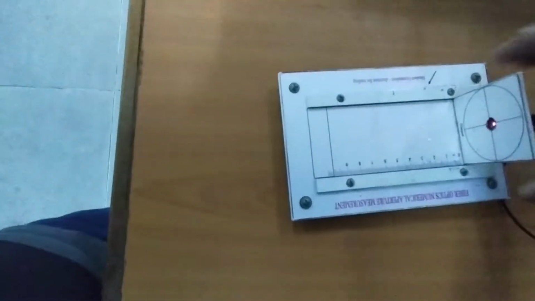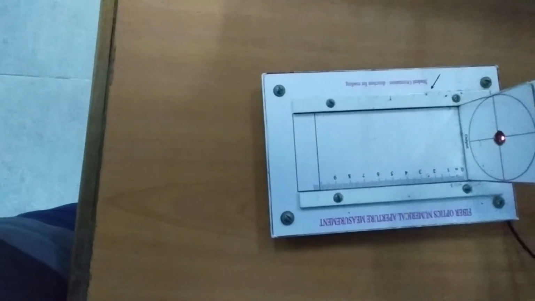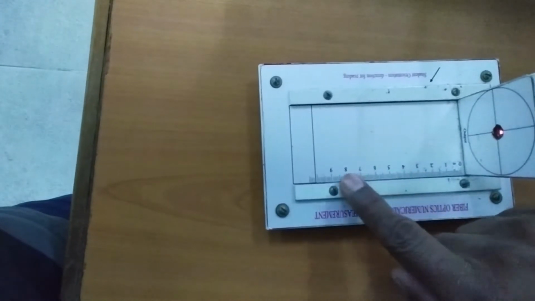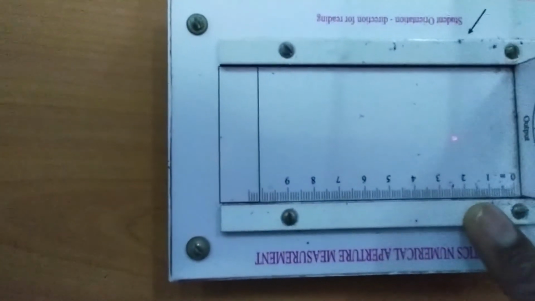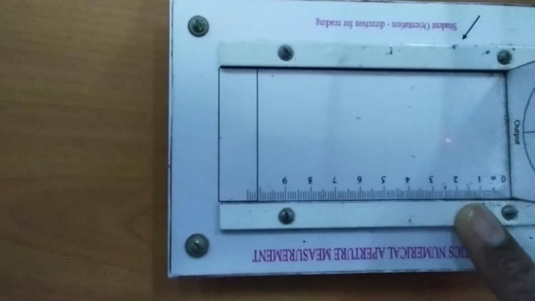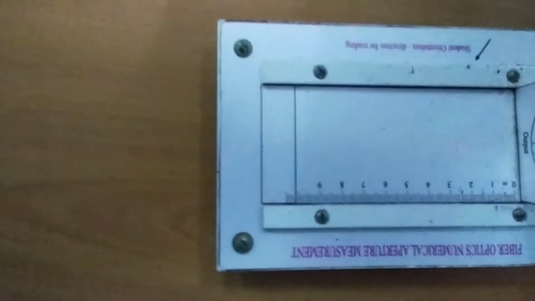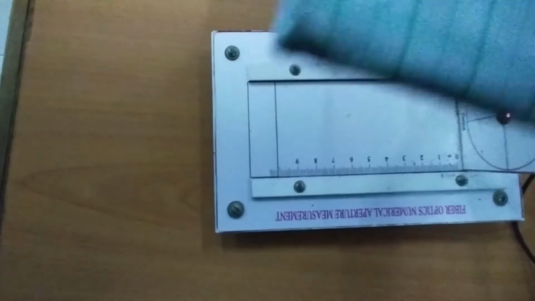Now look at this jig. Here we have a stand connected to it, and here there is a scale. You can measure the distance in centimeters, but we note the readings in mm. And we have a graph paper sheet like this.